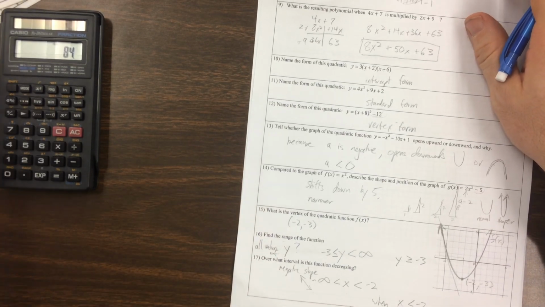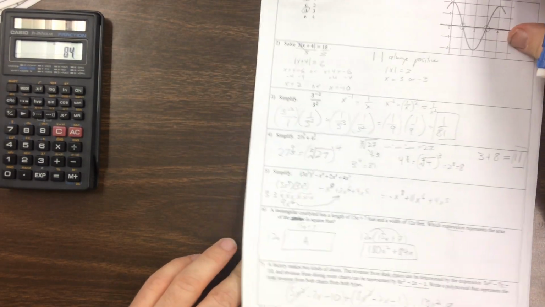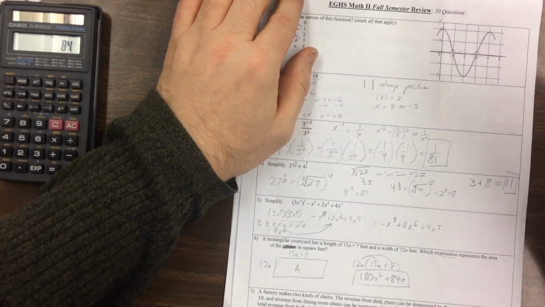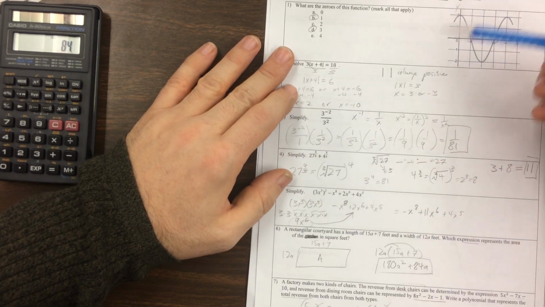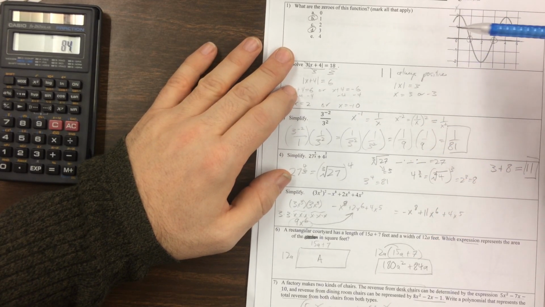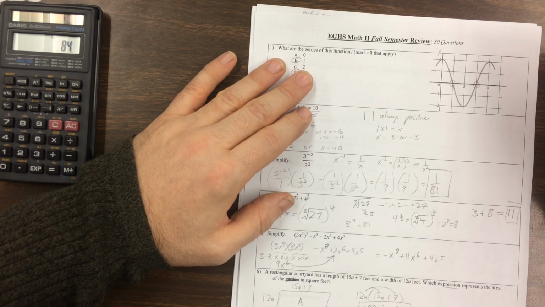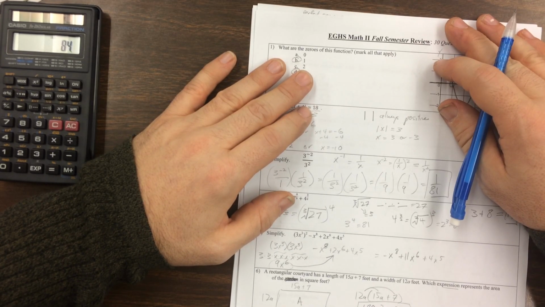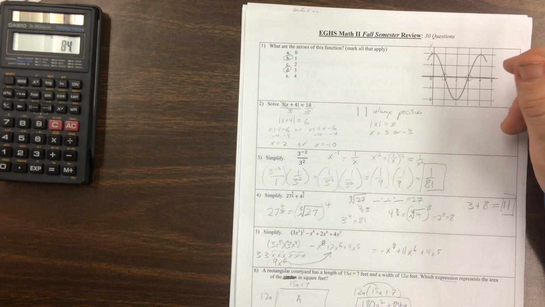All right, there are the first 15 questions of your 30-question review. I would encourage you to identify which were the ones here that you weren't sure about or struggled on the most, and go over the Khan Academy assignments. There are a lot of them that are related to these, and they will help you practice those things.